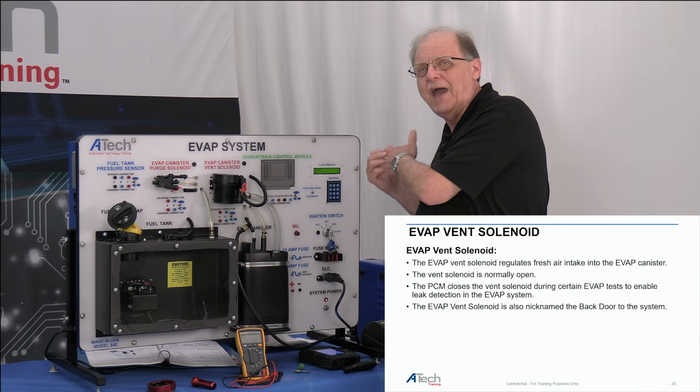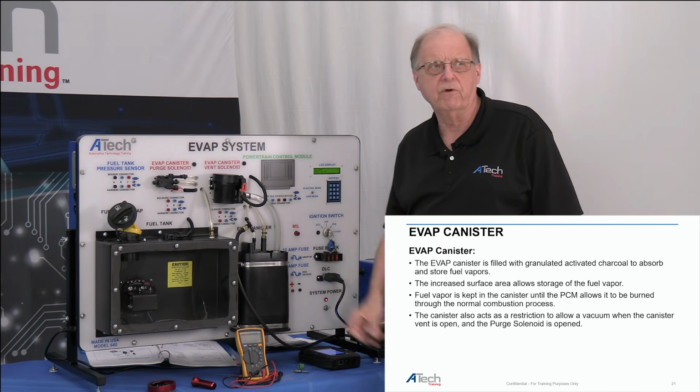Now, the vent solenoid is also the back door. You've heard me call it the back door because it's always in the back of the car, and that's what we're going to be looking at. So we want to be able to use this to purge the canister itself. So let's talk about a few other things.